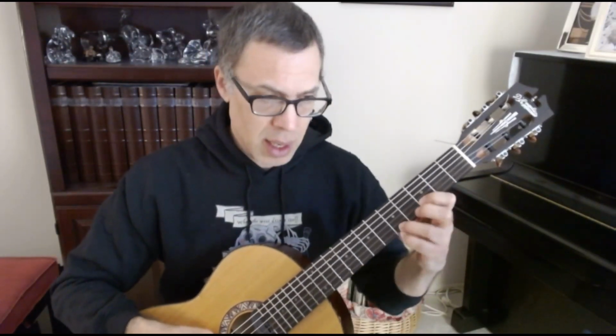Okay, so that was inversions, and we got up to the fact that major intervals invert to minor intervals, but also diminished intervals invert to augmented intervals. We don't have to worry about perfects because a perfect will invert to perfect. A to D is a perfect fourth. D to A, D, E, F, G, A is a perfect fifth.